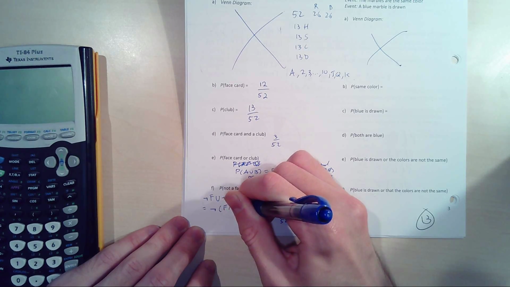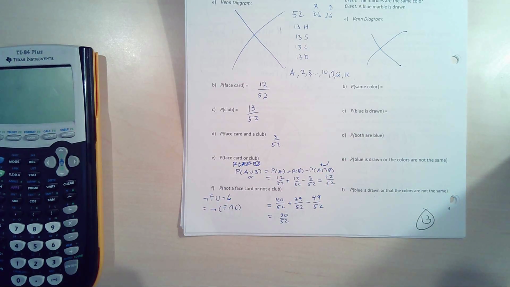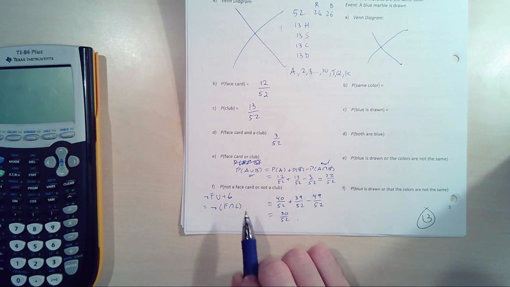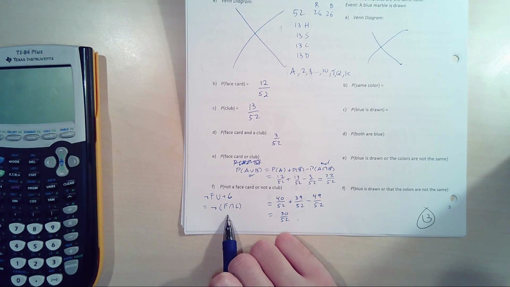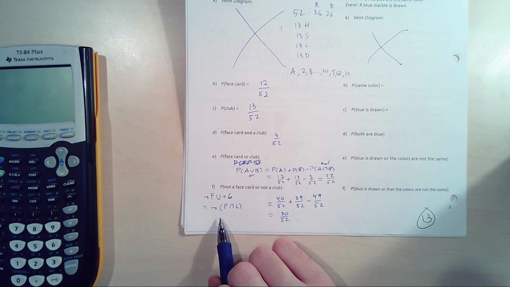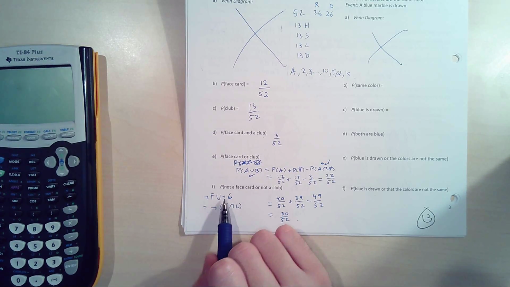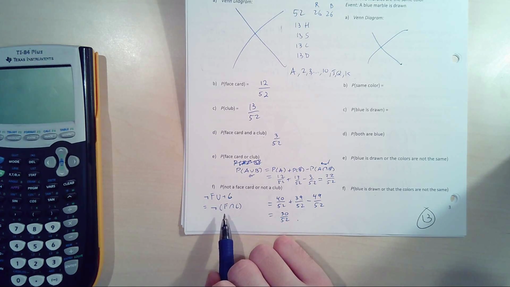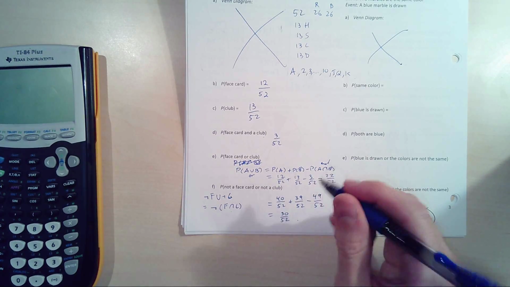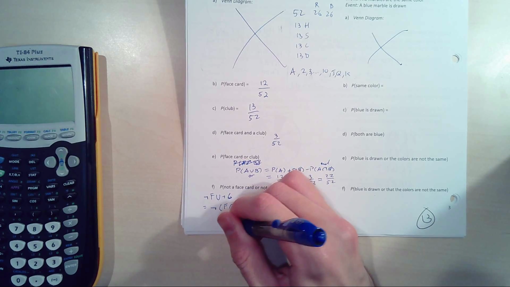intersection club. I think this is what they intended you to do on this problem, but I think the actual answer to this question is this, which we did not teach in class. This is called De Morgan's Law, that you can factor a not out of two things. And the not of the intersection is 49 out of 52.